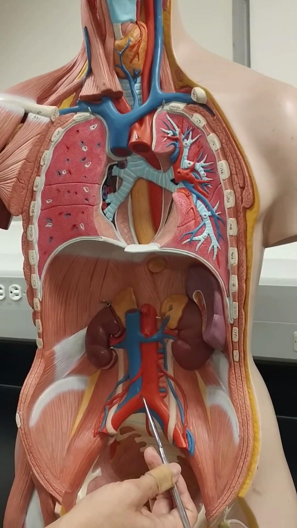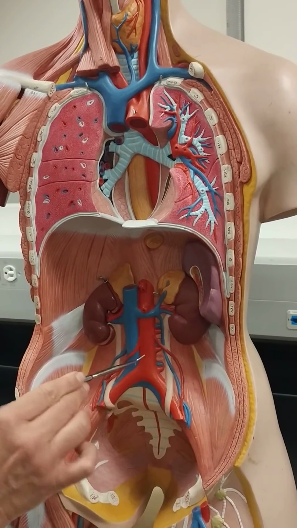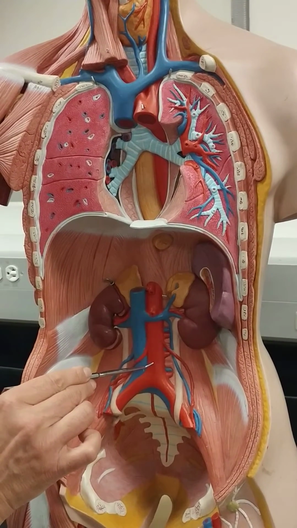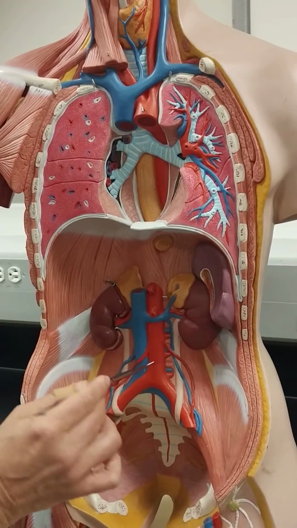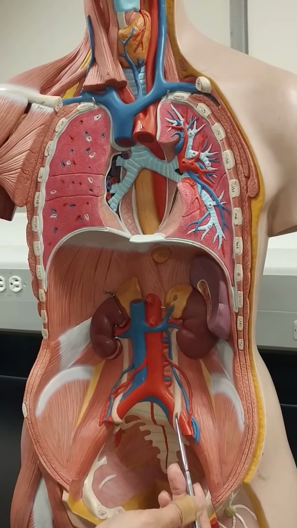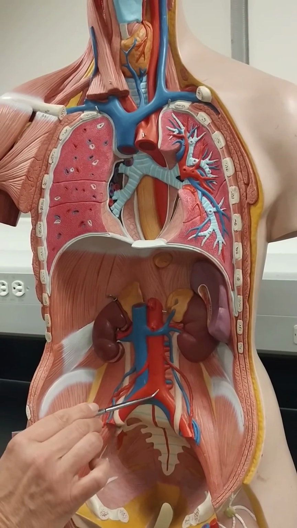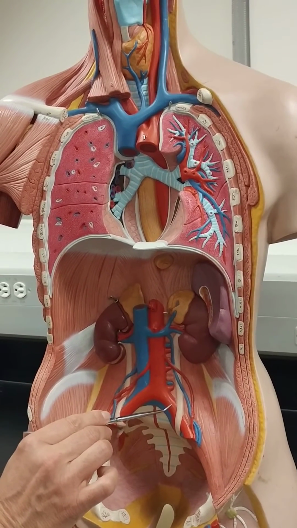Continuing down at the base, well, actually, there's a little dot here. It should be the inferior mesenteric artery, but the model's not correct. And then at the bottom of the aorta, you have the right common iliac artery and the left common iliac artery.